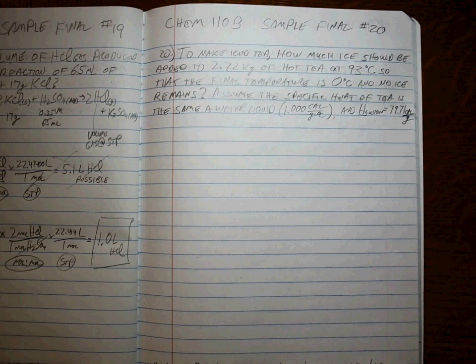Chem 110B, sample final number 20. Alright, so if this is number 20, this is the heat problem. Now, while this is maybe a bit of a unique problem, you have to be ready to solve any of those heat problems from chapter 14. Okay, any of them. So, you know what the story is on that.